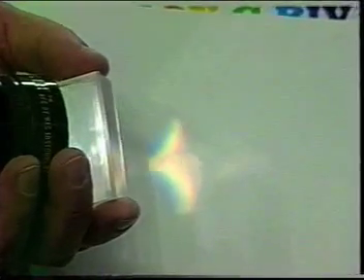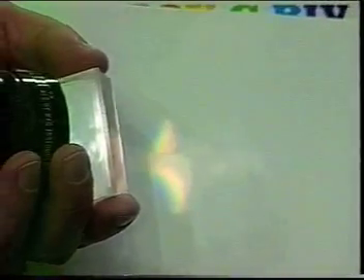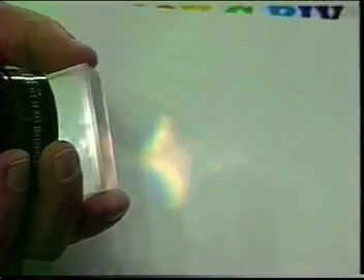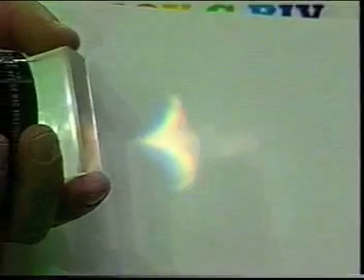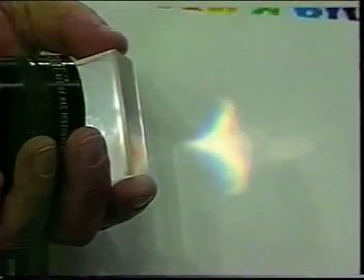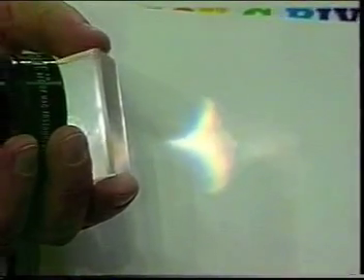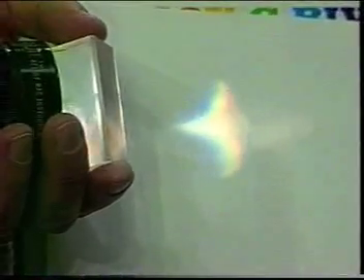And the orange, low frequency. It's a lower frequency. And again, the reason we can see it is because the only color that's striking the white piece of paper right there is orange, and it's reflecting back and we can see it.